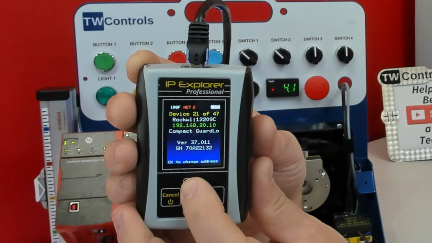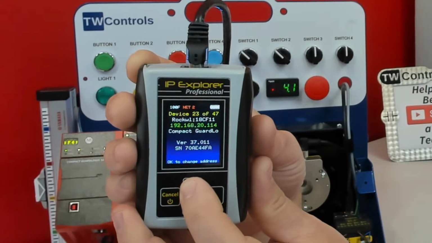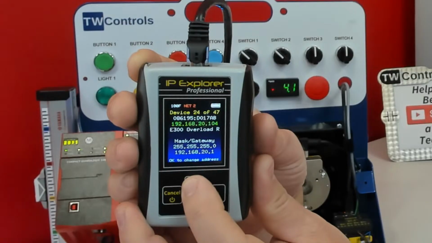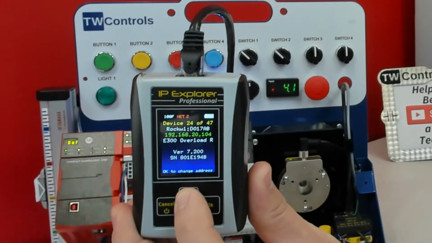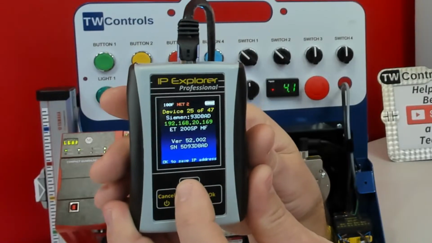So that's a CompactLogix from Allen Bradley. There's another compact from Allen Bradley. Here's another one from Allen Bradley. Oh yeah, that's right, because the tall tables also get those there. There's an E300 from Allen Bradley. Okay, and here's all that to get to something like this.